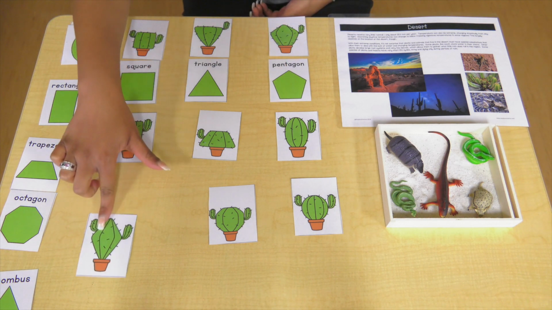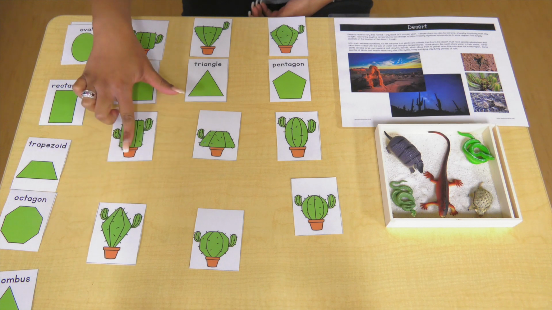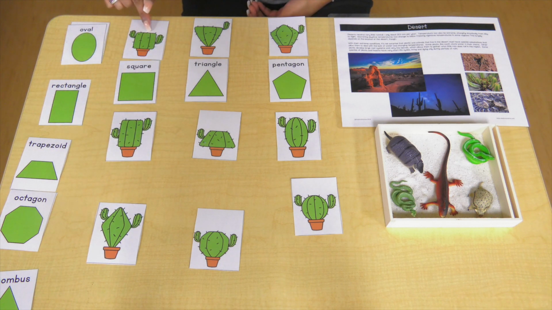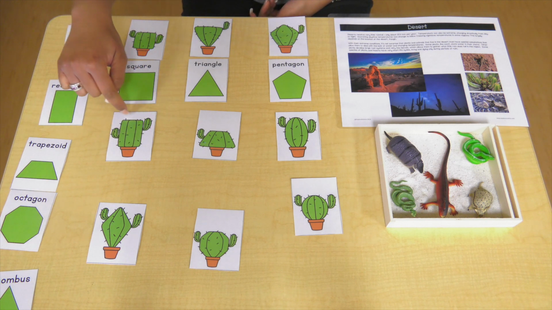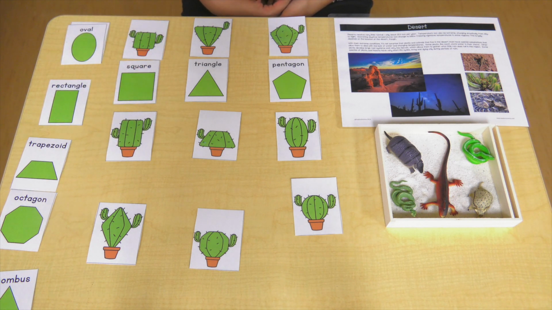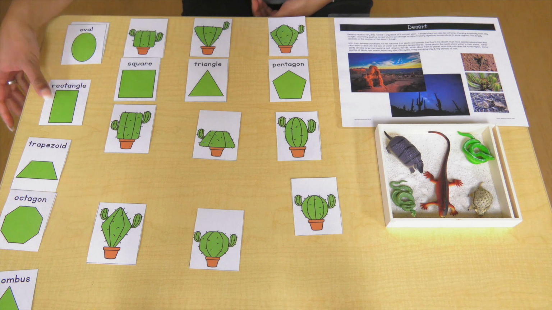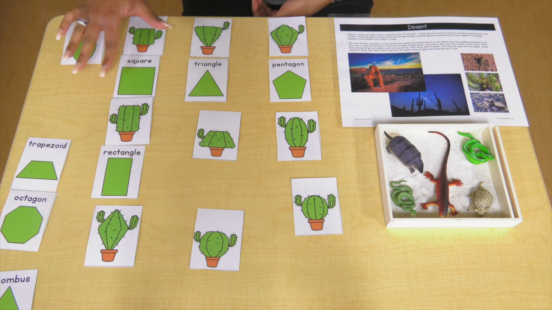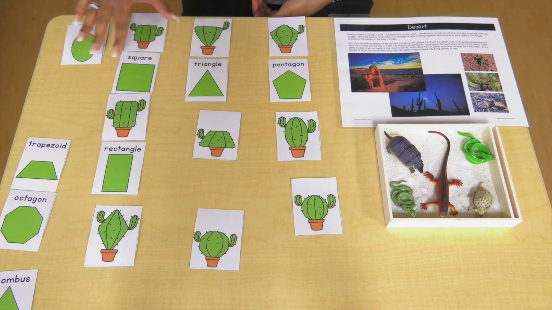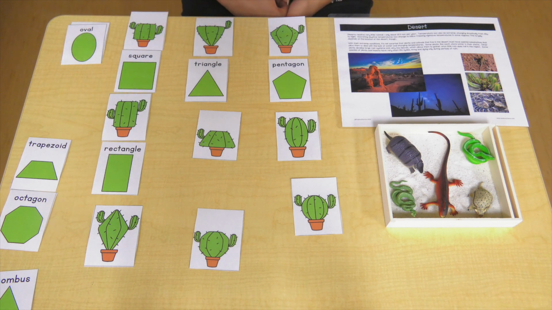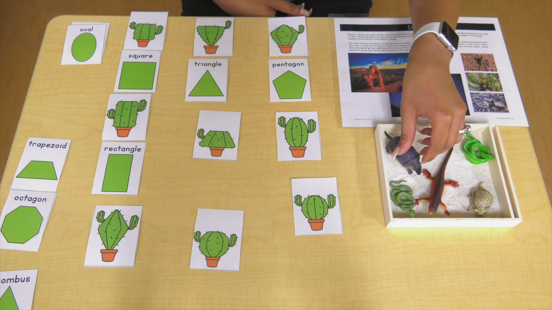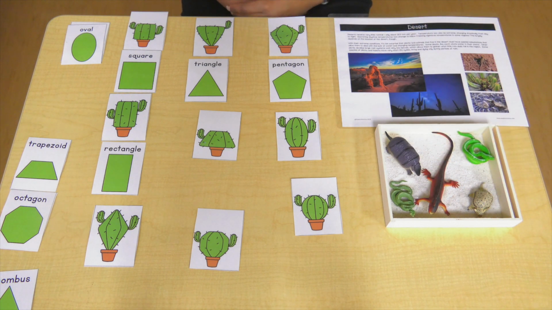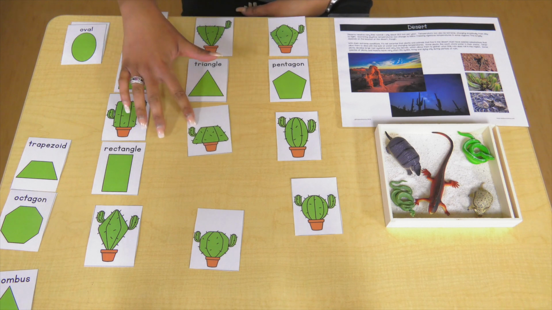Let's look at this cactus. It looks similar to the square cacti, but it's a little bit longer. It looks like a rectangle. So this is a rectangle cactus. Do you think it holds a lot of water for our snakes or our lizard or our armadillos to drink? It might.